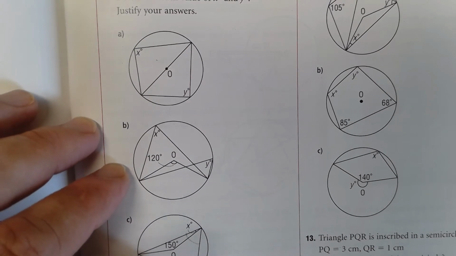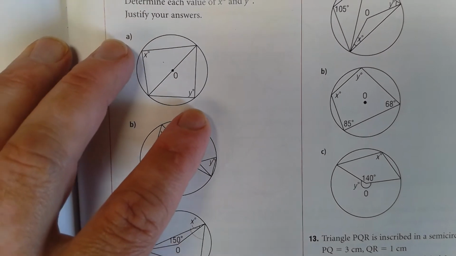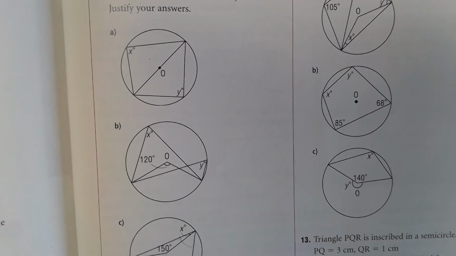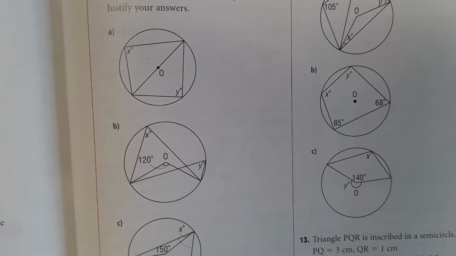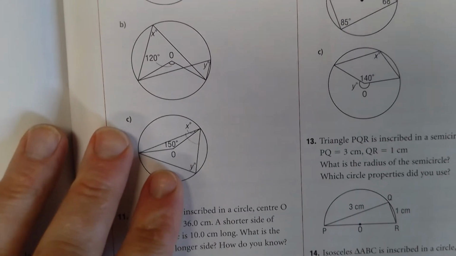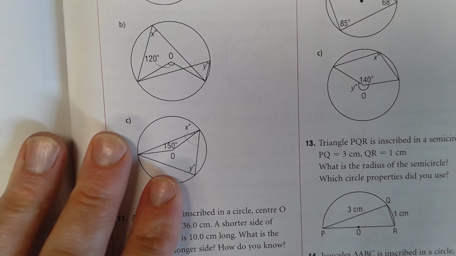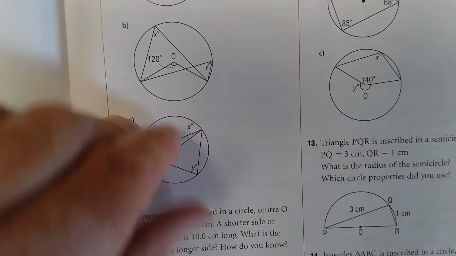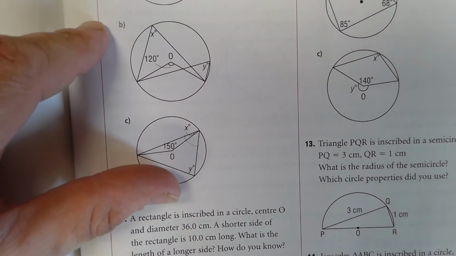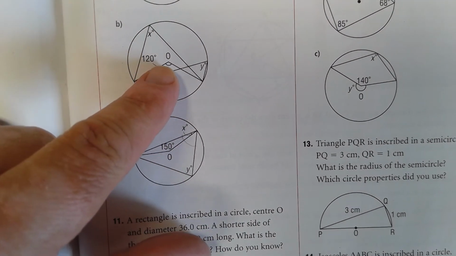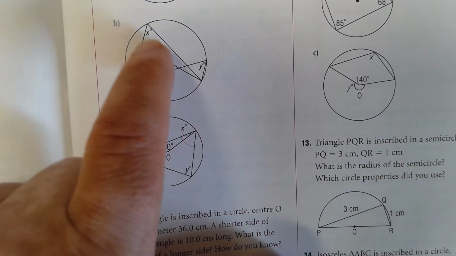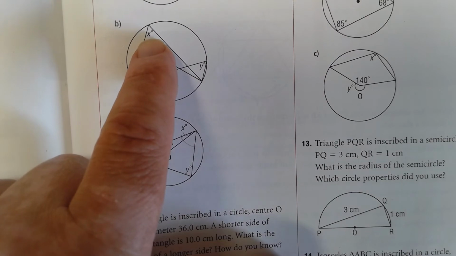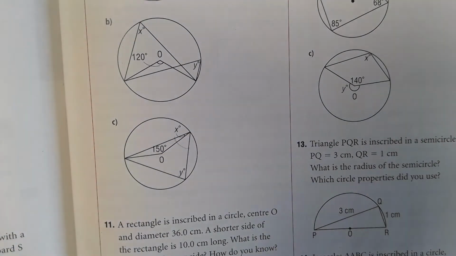It's probably the easiest question in the entire review. So x and y have to be, the semicircle concept, anyone? B. Here we have 120. And this is the central angle, and this is an inscribed angle. You know, good old doubling, right?